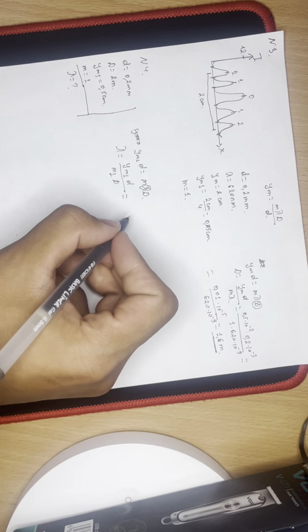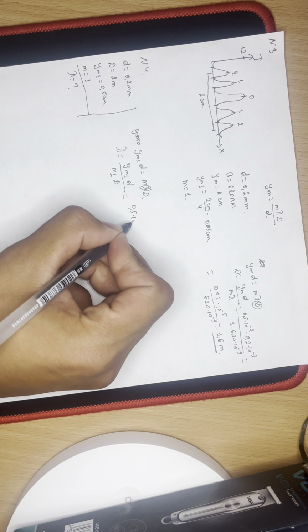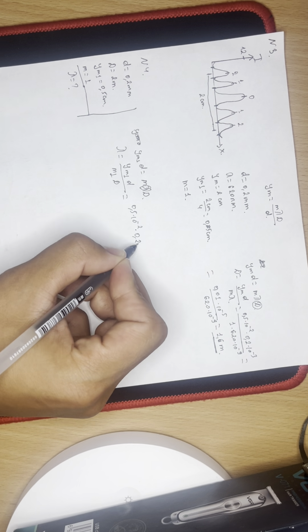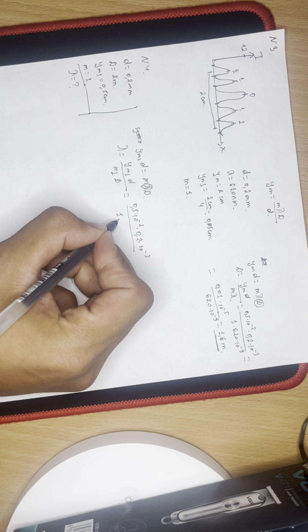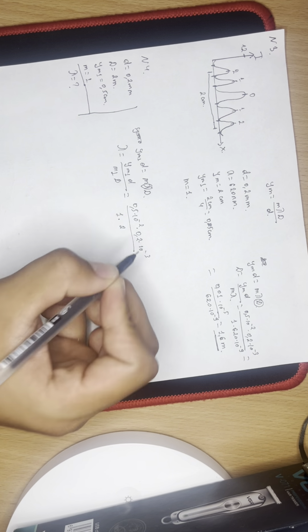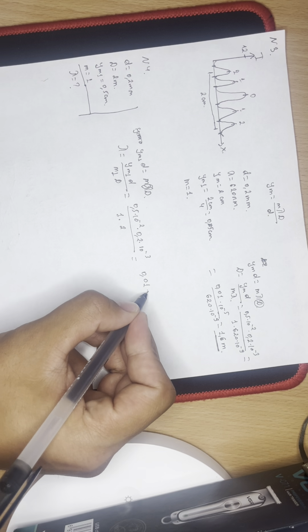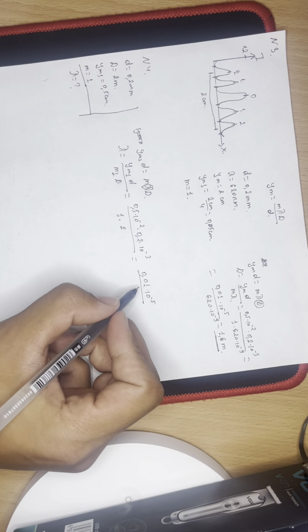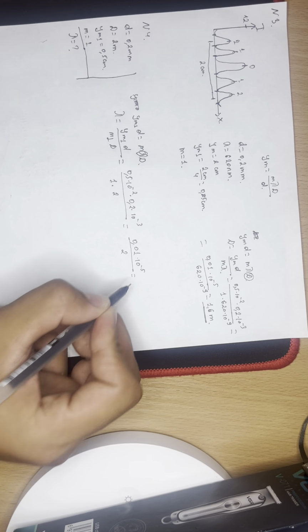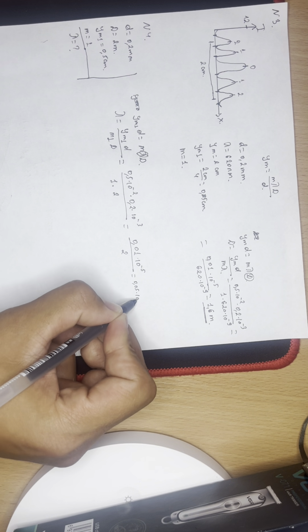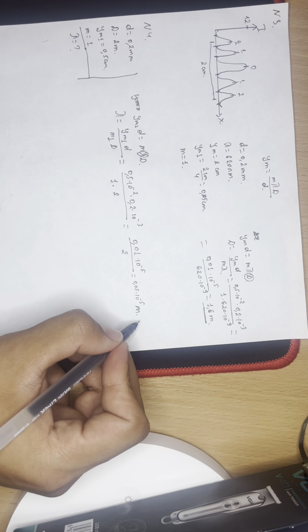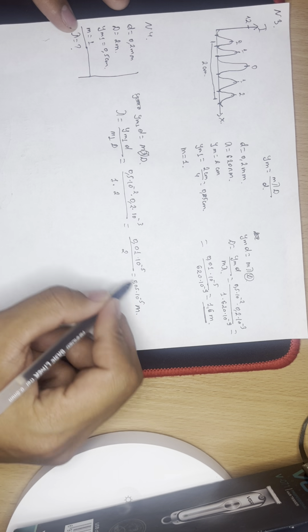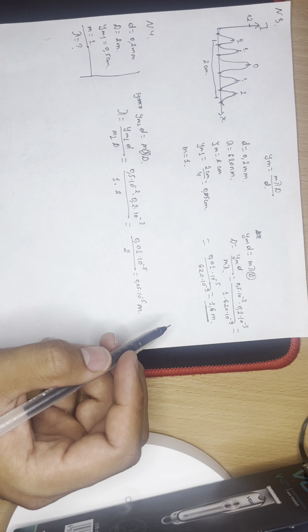So we have all the information: 0.5 centimeters, 0.2 millimeters, m1 equal to 1 and 2 meters. So do this calculation. So here is our wavelength. We found our wavelength.